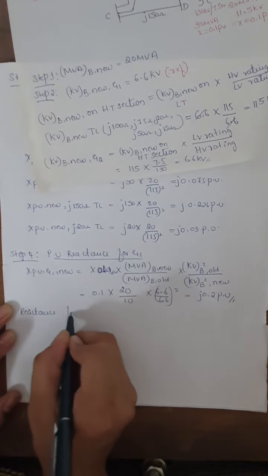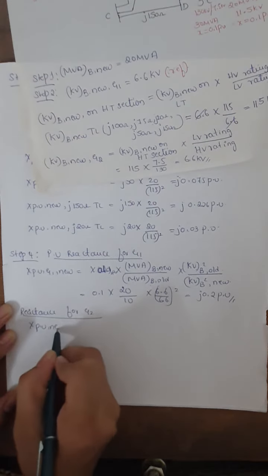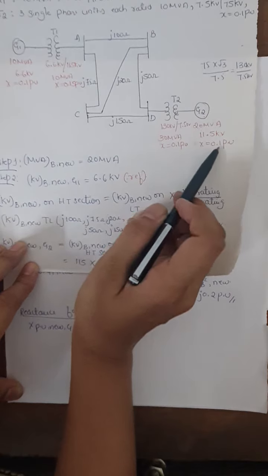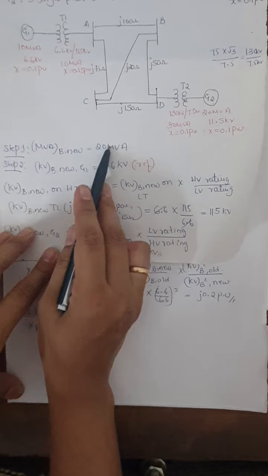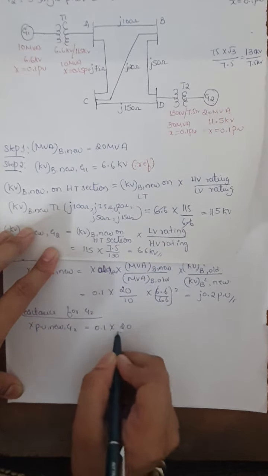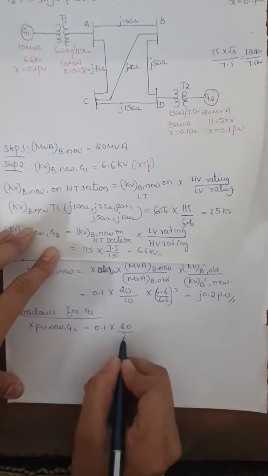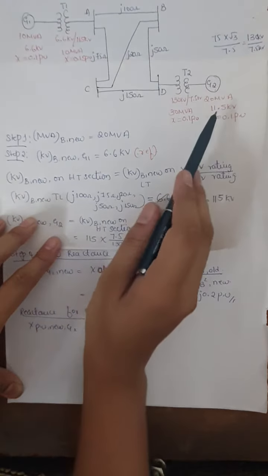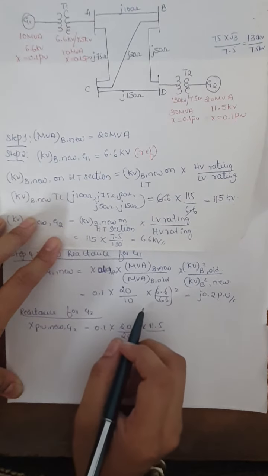X per unit new for generator 2 will be equal to X per unit old, the given data for generator 2, which is 0.1, multiplied by MVA base new, which remains the same 20 MVA, divided by MVA base old, the given value in the problem, also 20, multiplied by kilovolt base square old, which is 11.5 kilovolt, divided by kilovolt base square new.